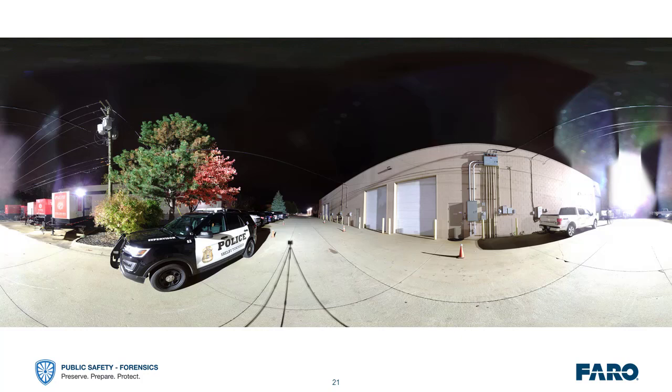Your best practice here, if you're using artificial lighting, is to get that lighting as high above your scene as possible. What you don't want to do is have the scanner sitting right next to the light and scanning directly into the lighting source.